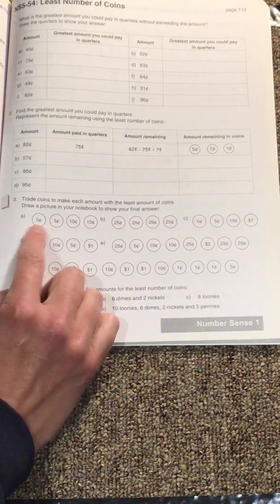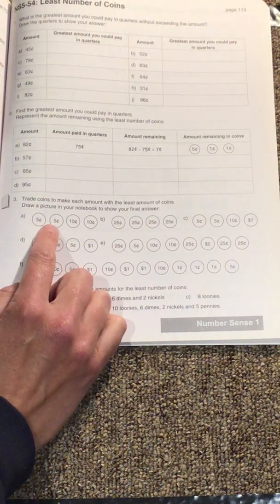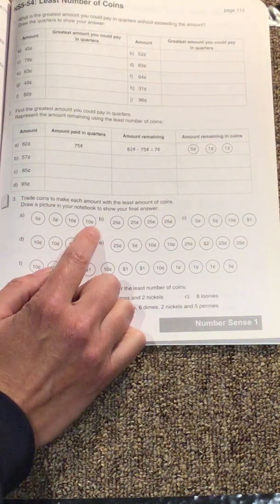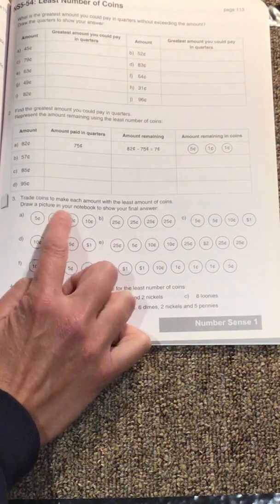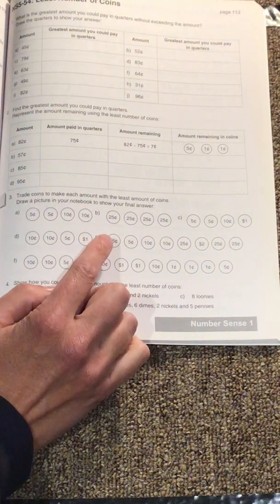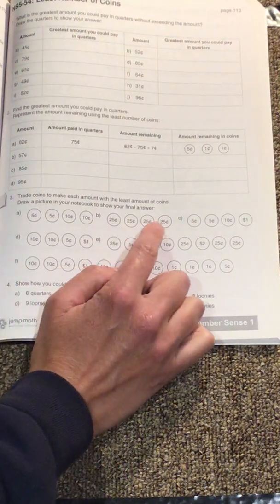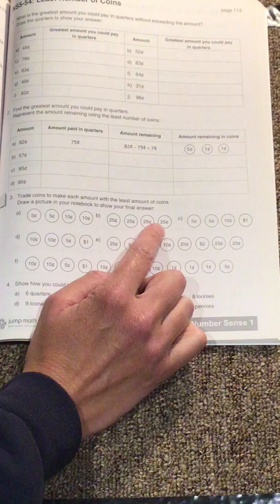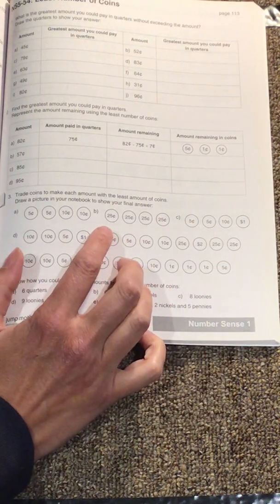Anyway, so 2 5s, right? You could trade those in and you could get a dime, or 2 10s and a 5. You could trade those 3 coins in for a quarter. 4 quarters, how many quarters make up a loonie, right? So what you're going to do is draw the coins that have the fewest number of coins that make the same value of what they've given you.